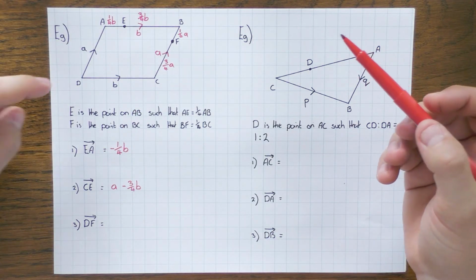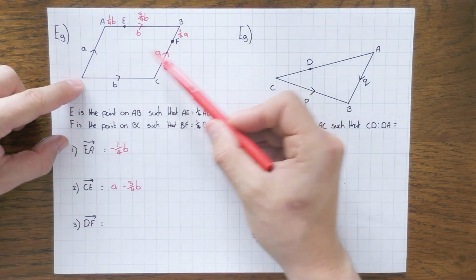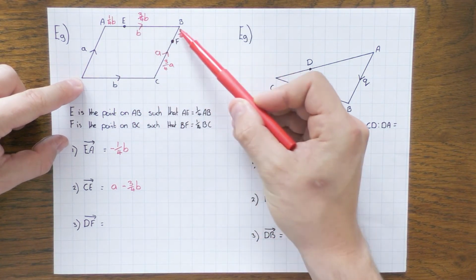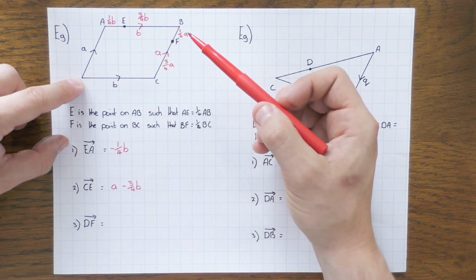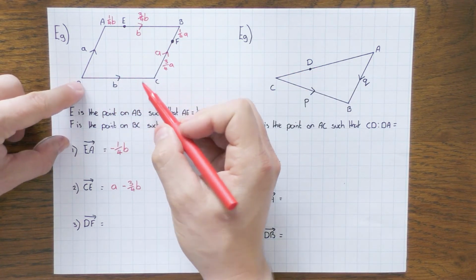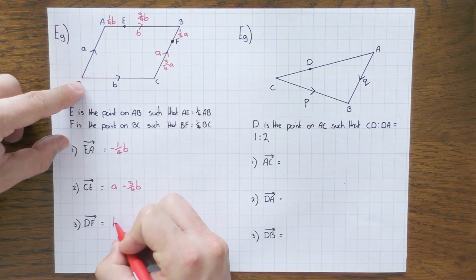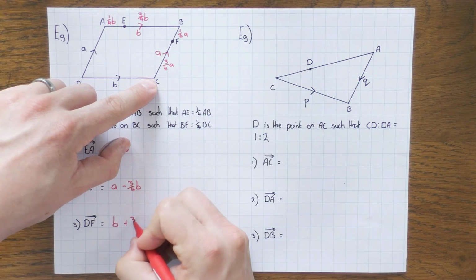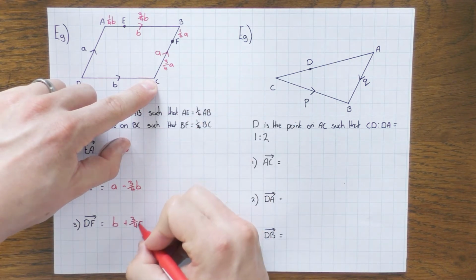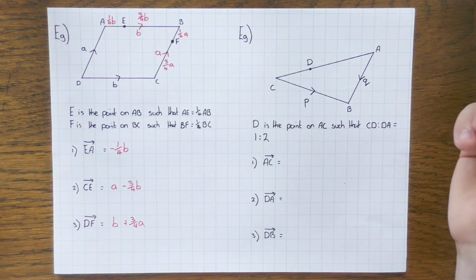And then finally for this one, D to F, so from here to here, you can go this way round, or you can go this way round. Both flow in the right direction, so it actually doesn't matter, so I'm going to go this way. So I've got my B, and then plus 3/4 A, because it's going in the same direction. And that's it, you're done.